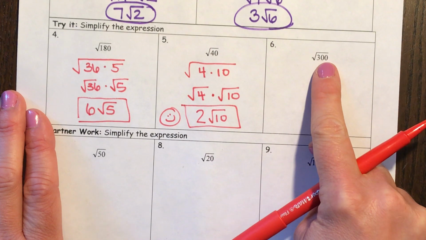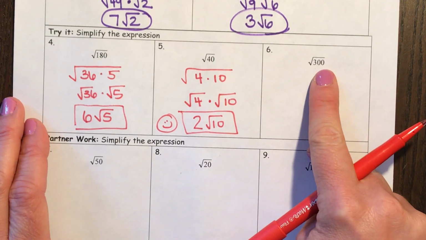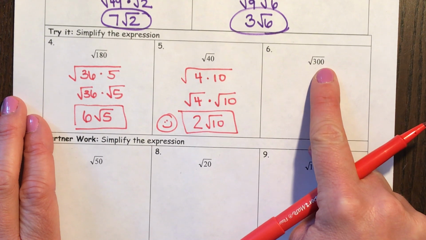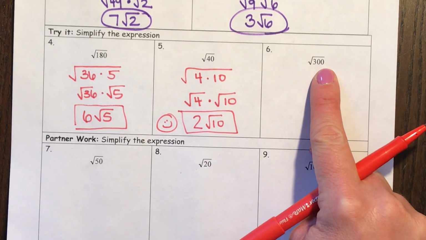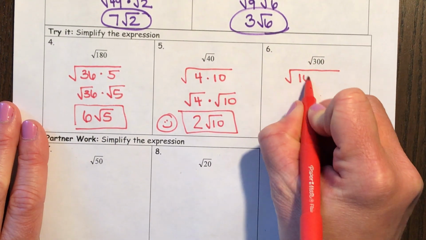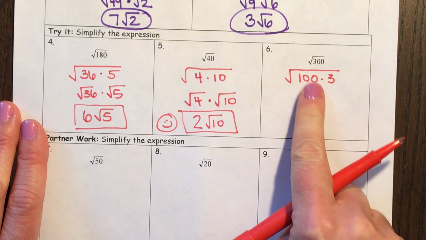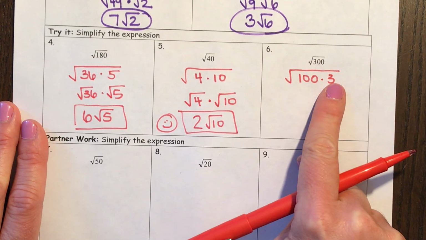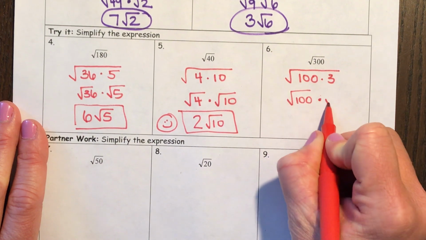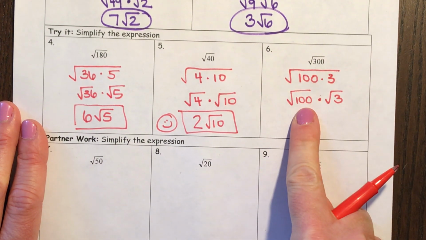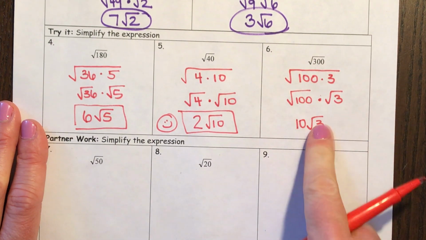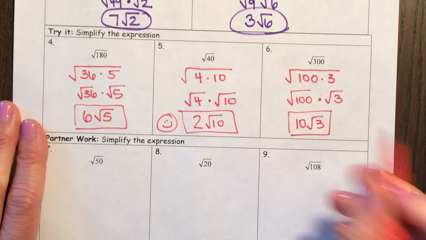300. What is the highest perfect square that 300 is divisible by? Now you might be thinking, oh, it ends in 0, so possibly 25, but you want to find the highest, the largest perfect square, and the largest one is 100. Now split up these two radicands into their own radical signs, and now simplify the perfect square part. The square root of 100 is 10, and the radical of 3 cannot be simplified anymore.